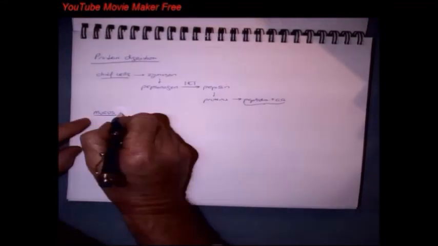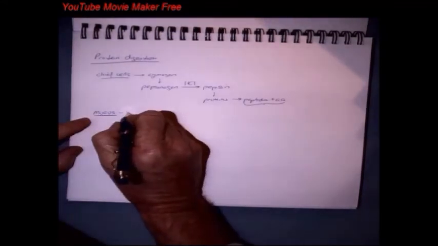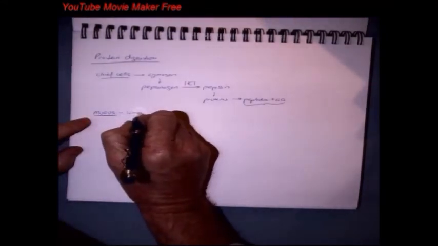Mucus. So what else does mucus do? Protects from acid. It protects from acid. And so along the lining, the gastric lining, all of these epithelial cells, the majority of them can secrete mucus.